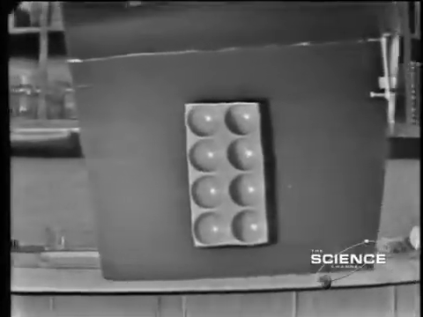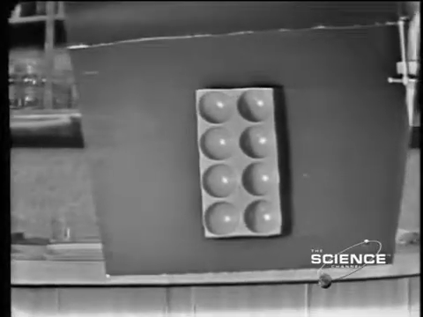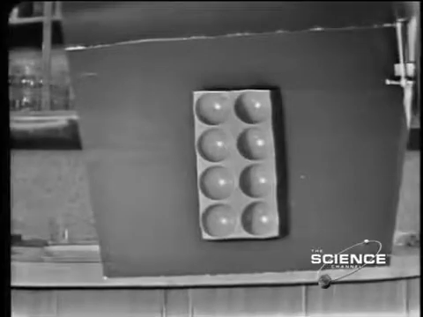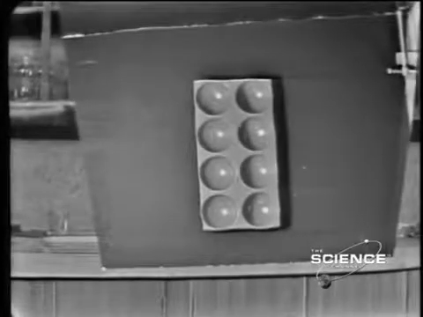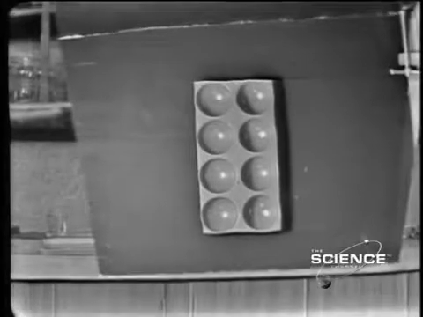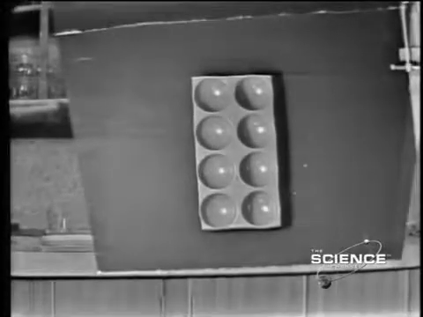I see balls. How many balls do you see? Well, there are 8. 1, 2, 3, 4, 5, 6, 7, 8. What color are they? Well, they're red. Can you roughly tell me the diameter? Oh, about 2 inches, I'd say. You know, every statement that you've made so far is false.